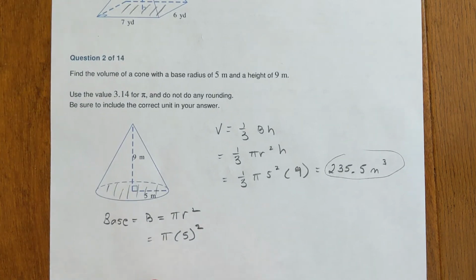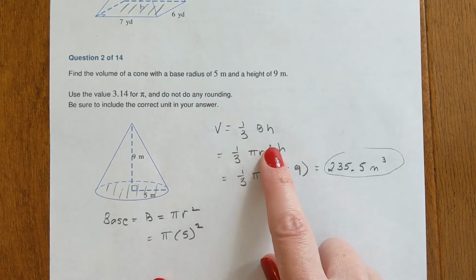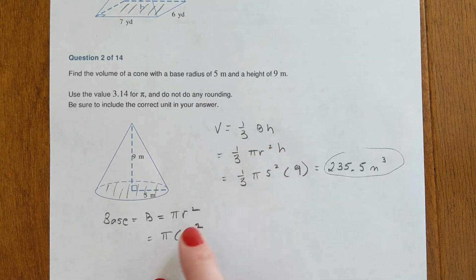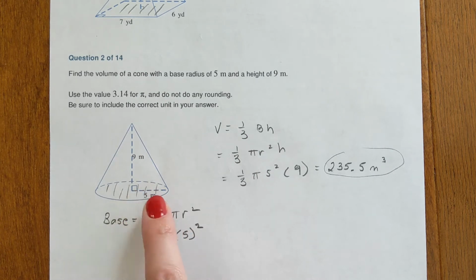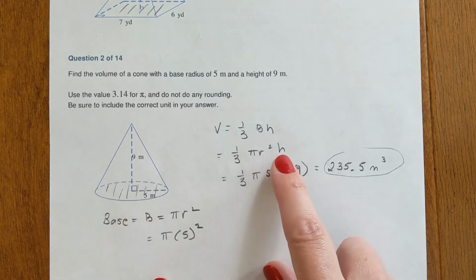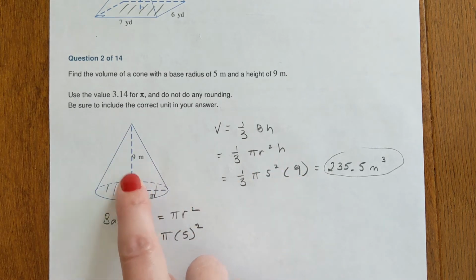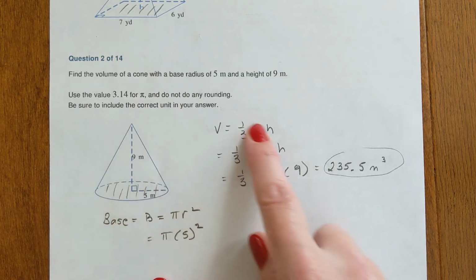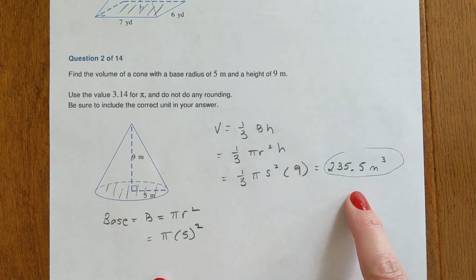Number 2, it's a cone, same formula, 1/3 the area of the base times the height. The area of the base is a circle, so that's pi r squared, and the radius is 5. So plug in the 5, and the height of this one is 9. It says use 3.14, and when you do that, it's 235.5.